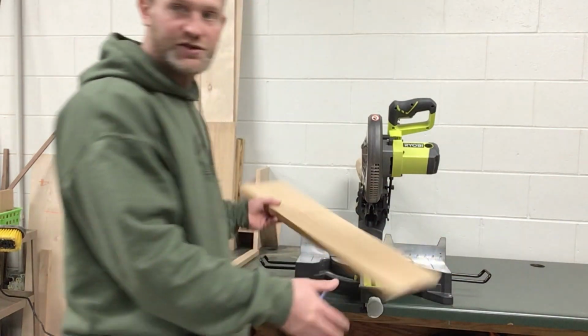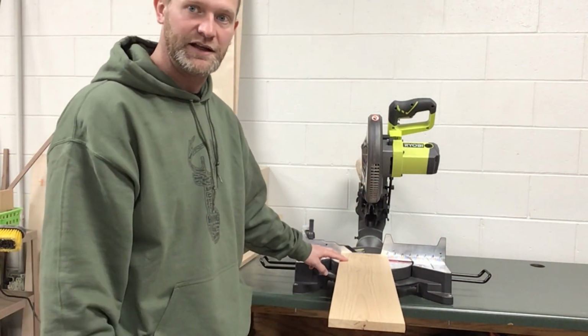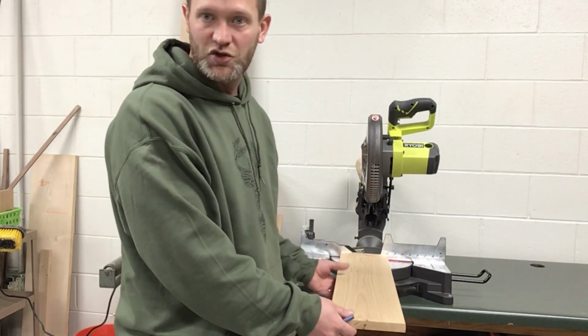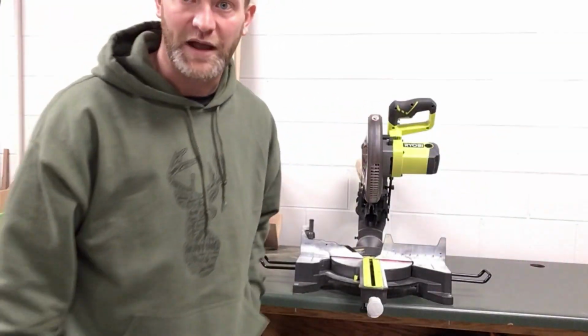You should never do a rip cut on this saw. What that means is you turn the board this way with the end grain and try to cut like that. That is bad, and that's going to cause injuries or cause kickback. Kickback is when the board gets thrown back at you.